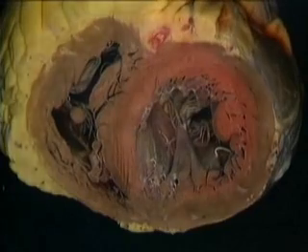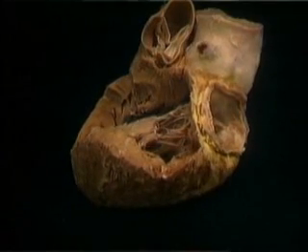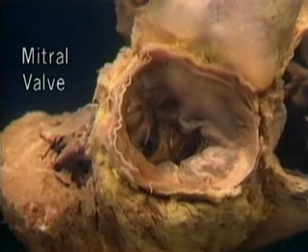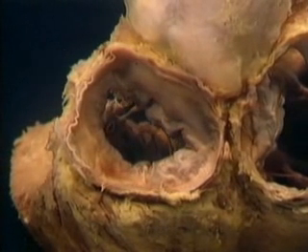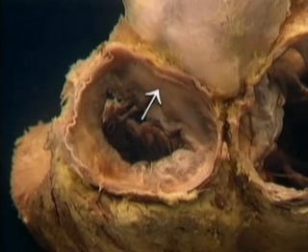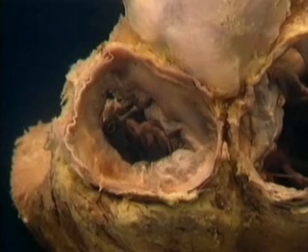To see it better, we'll return to the previous dissection and go round to a view from behind. The mitral valve, also called the left atrioventricular valve, has two cusps. They're called the anterior cusp and the posterior cusp, though in reality they're more upper and lower.